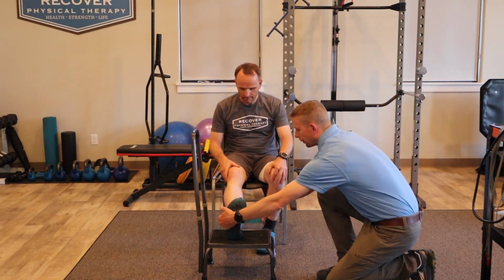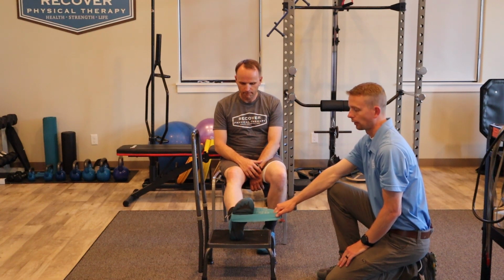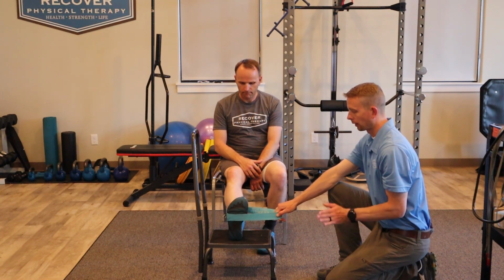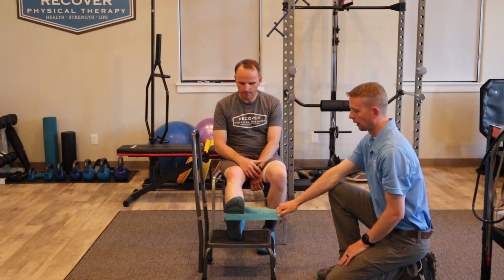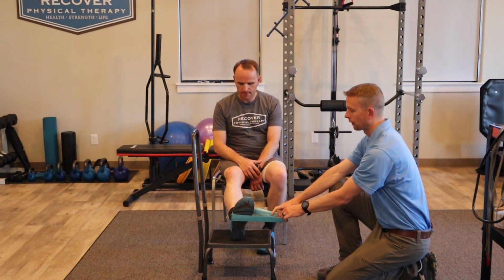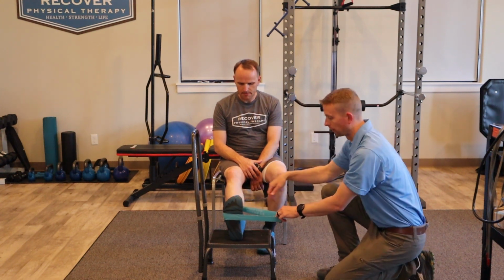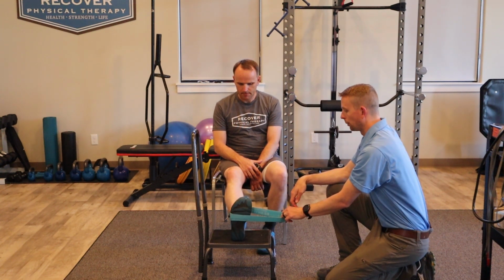So I'm going to just put a little bit of resistance. This one we want to be careful with because this one probably will be a little bit painful. You're probably not going to be able to pull it that way real far. But this is resisted eversion, and so most people when they sprain their ankle, they sprain the ligaments that are on this side, and so that's why this one can be a little bit painful. But this is a great way to start to strengthen up the outer ankle.